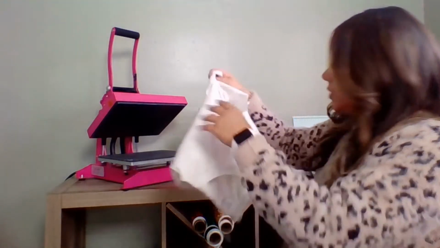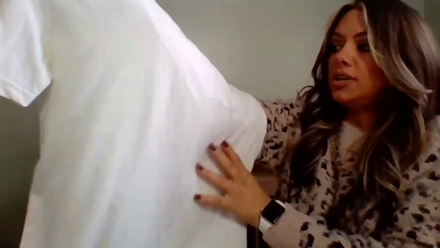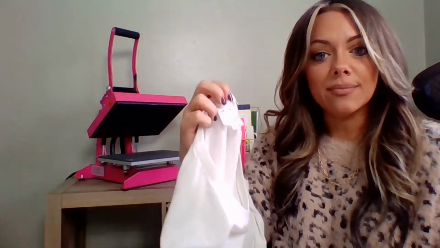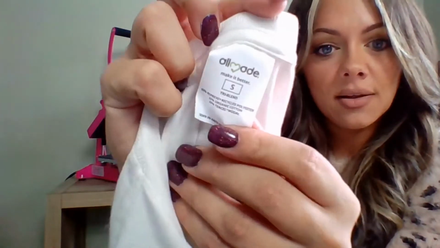Okay, so this is my craft paper cover sheet. I am working with a recycled poly and organic cotton t-shirt. So these are really, really popular in retail right now. And you can get them wholesale from Sanmar. The brand is All Made.